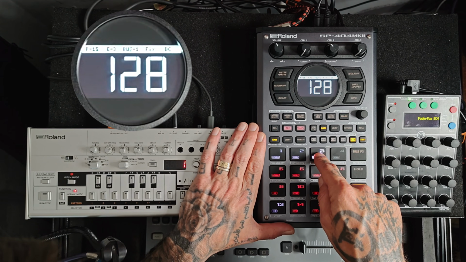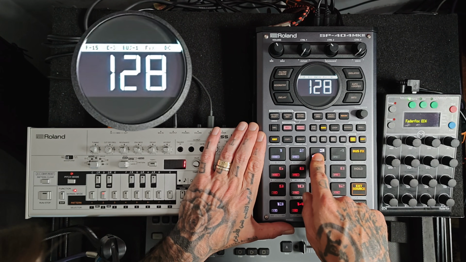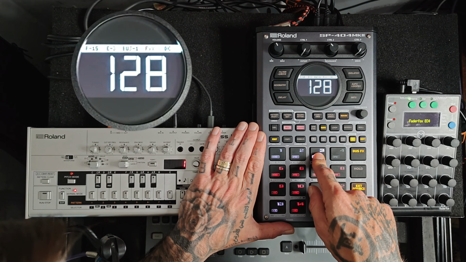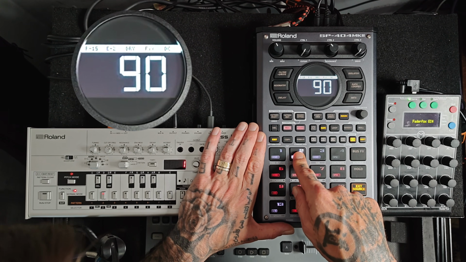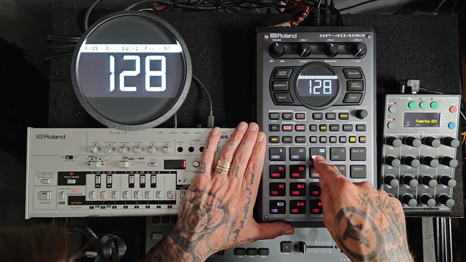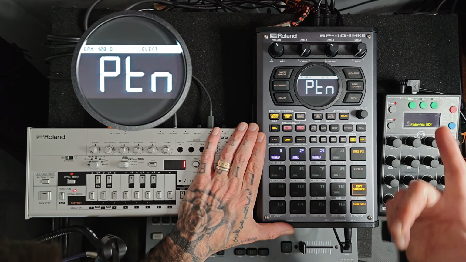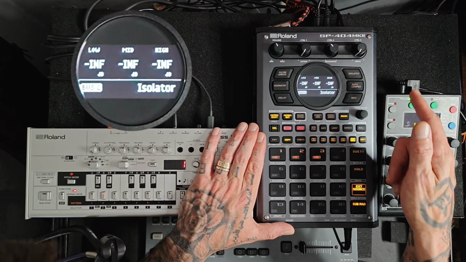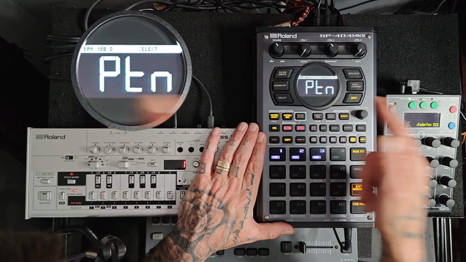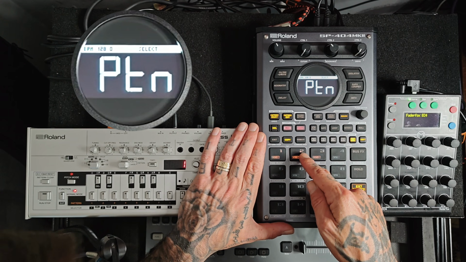Cool. We have our resampled version with the sidechain baked in. That's cool.